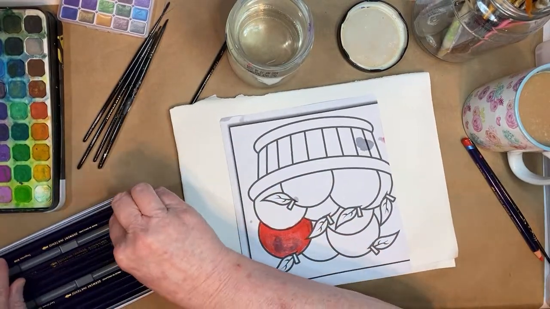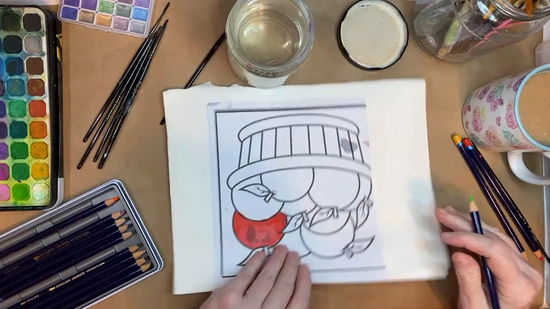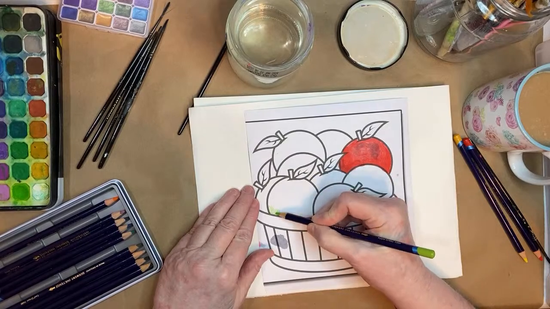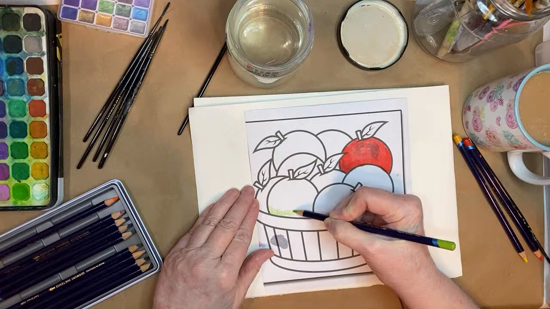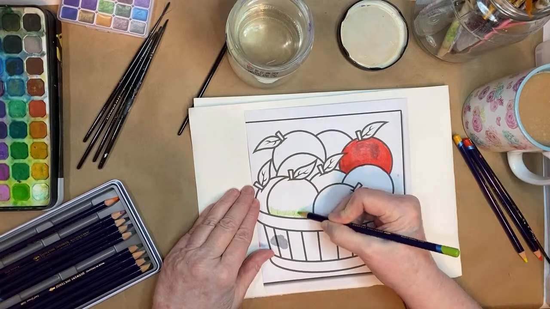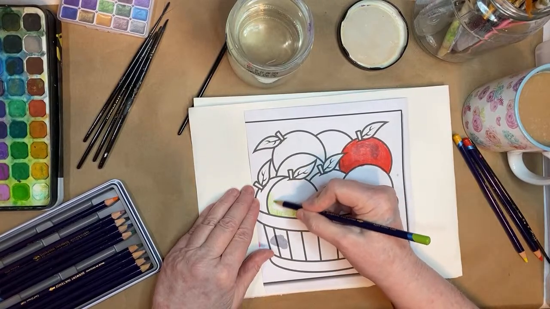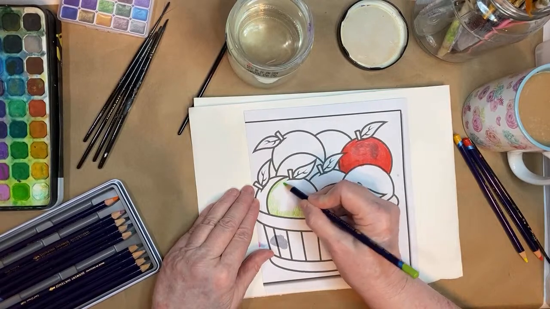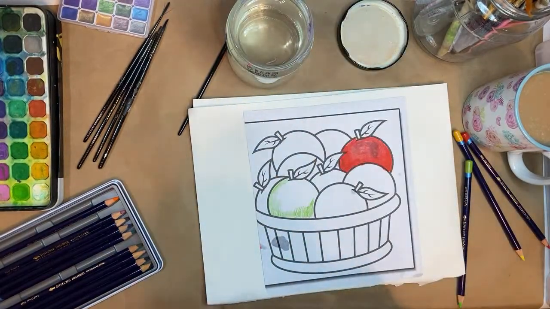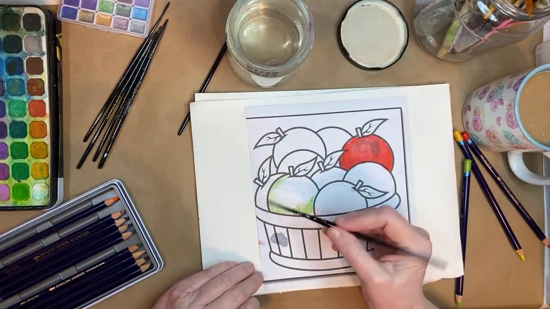I think I will make one of these kind of a green and a yellow, and we'll try to blend that and see how it goes, Jean. Yeah, there we go. I think I'll do one down here in the front. Now, if I'm not satisfied with this when it dries, I can go in with some other, like the artist pens I was talking about, or some colored pencil or something like that.